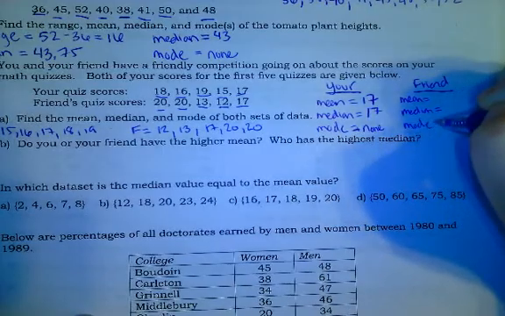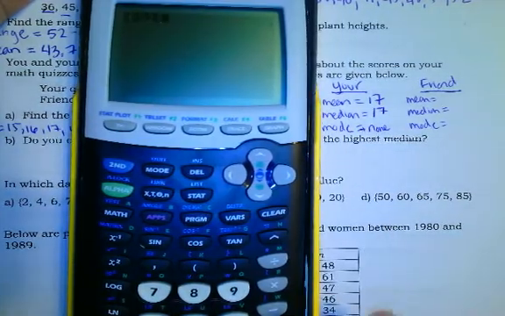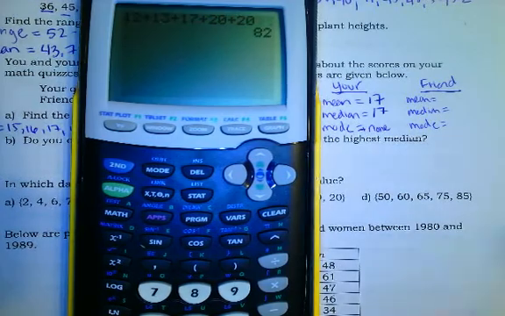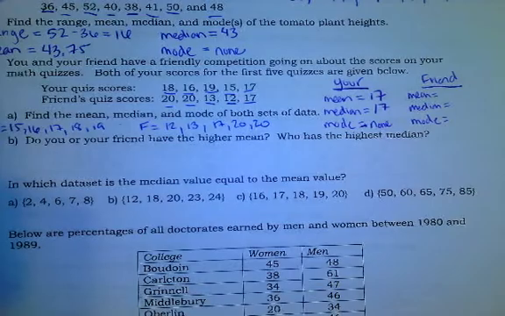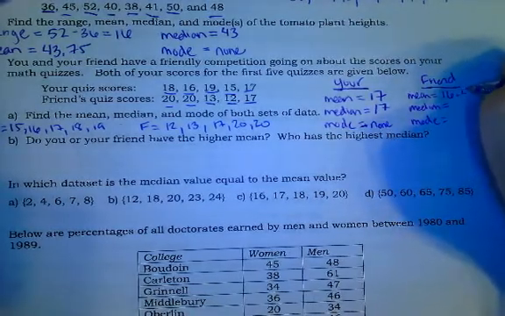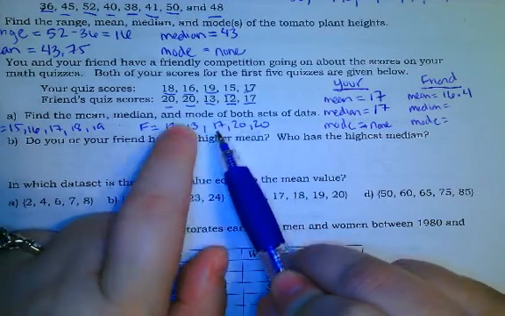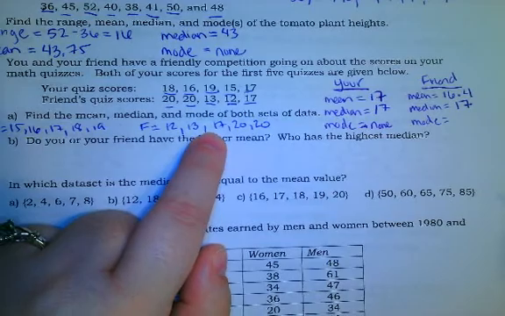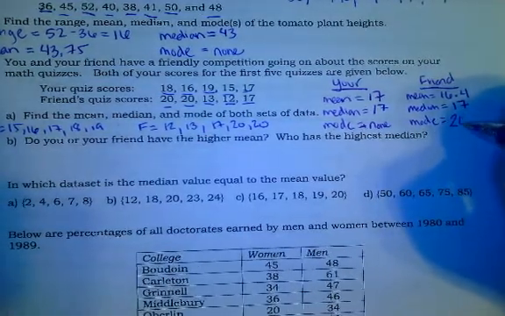So to find our mean, we are going to add 12 plus 13 plus 17 plus 20 plus 20. And we have 5 numbers, so we're dividing by 5. And we get 16.4. So our mean is 16.4. Next, our median. We're going to start on the outsides and we're going to count in. 17 is our middle number. So that is our median. And our mode, our most frequent number, is going to be 20.